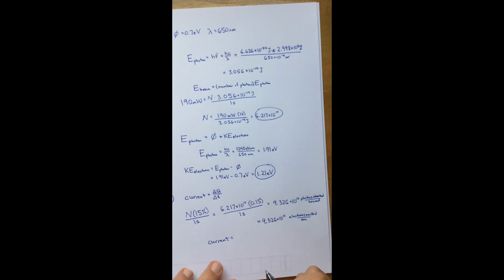And so I have 9.326 times 10 to the 16th electrons per second times e, which is 1.602 times 10 to the negative 19th coulombs, and that gives me 0.0149 coulombs per second. A coulomb per second is an amp, so we can write this as 0.0, let's round it to 15 amps, which is what I was looking for.